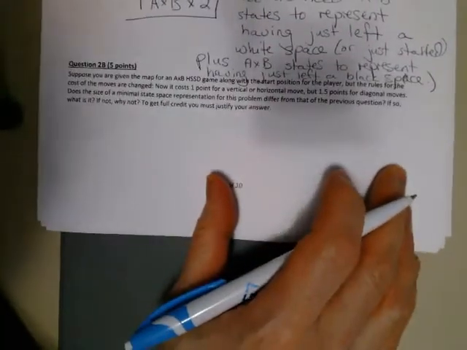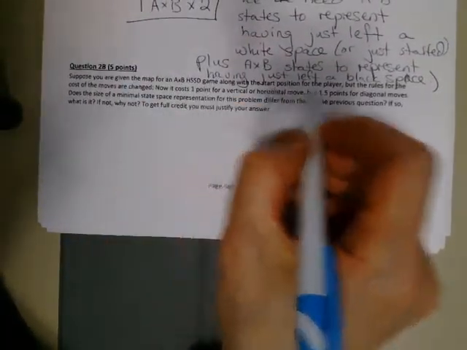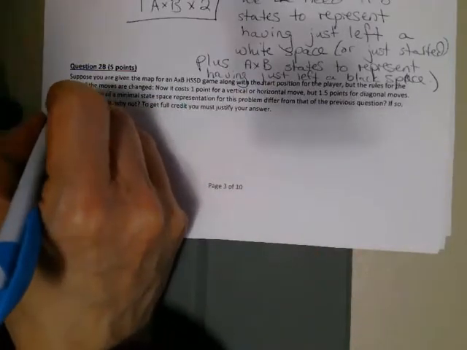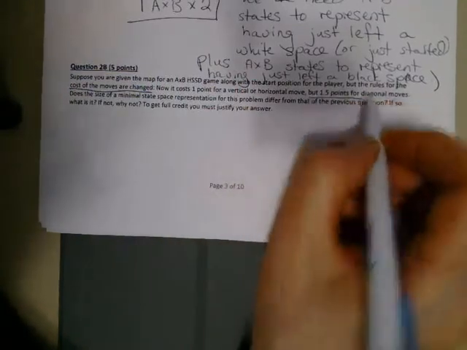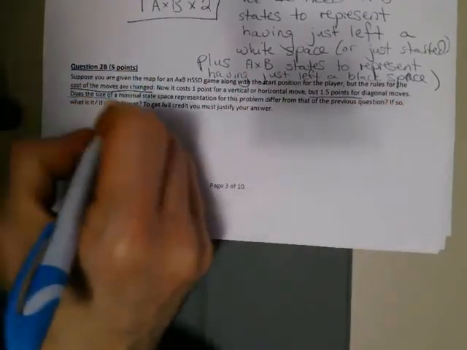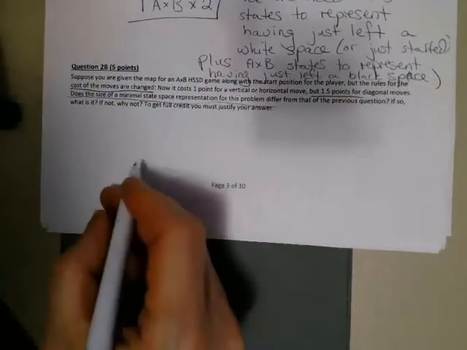And then the next question is, suppose you're given the map for this game along with the start position for the player, but the costs of the moves are changed. Right now it costs 1 point for a vertical or horizontal move, but 1.5 points for a diagonal move. Does the size of the minimal state space representation for this problem differ?